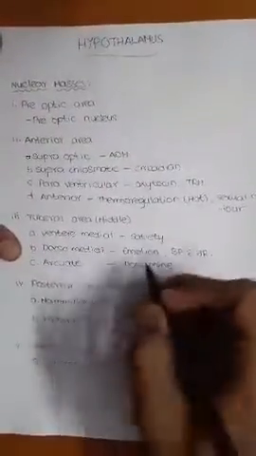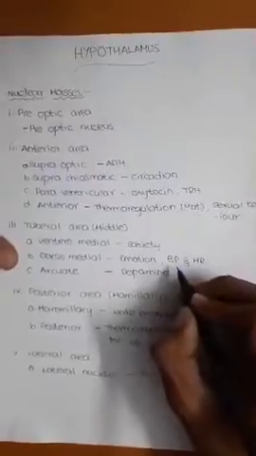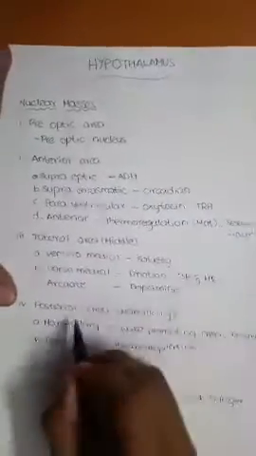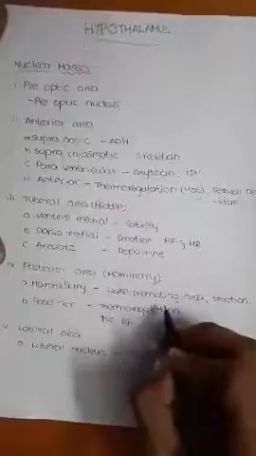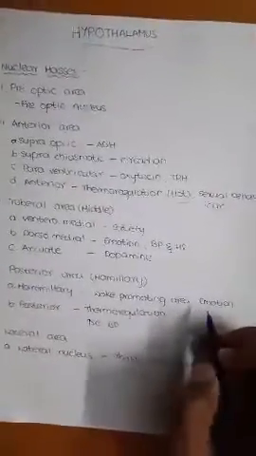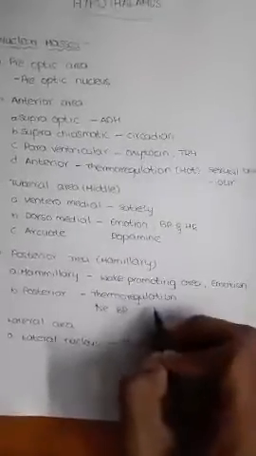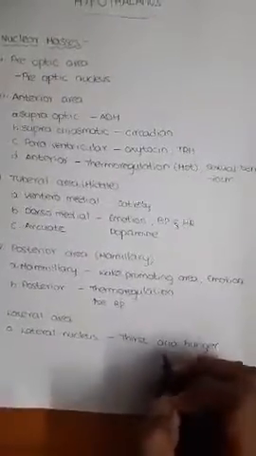Dorsomedial nucleus is involved in control of emotions such as rage and placidity, and it is also involved in control of blood pressure and heart rate. Arcuate nucleus mainly secretes dopamine, whereas the posterior area consists of the mammillary nucleus which is a wake promoting area and also controls the emotions. The posterior nucleus controls thermoregulation and increase in blood pressure. The lateral area consists of the lateral nucleus which is a thirst and hunger center.